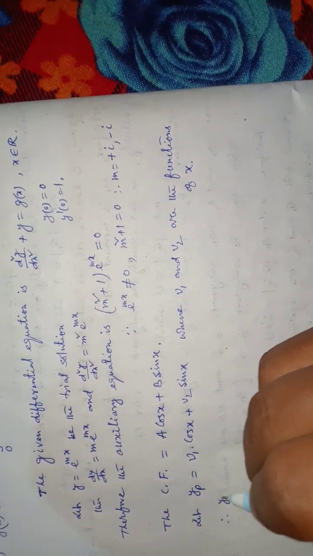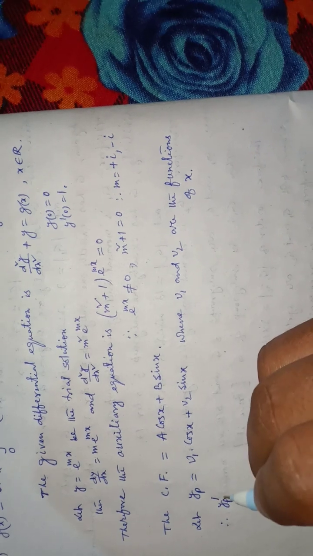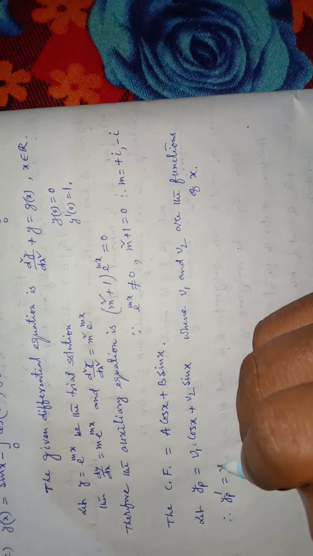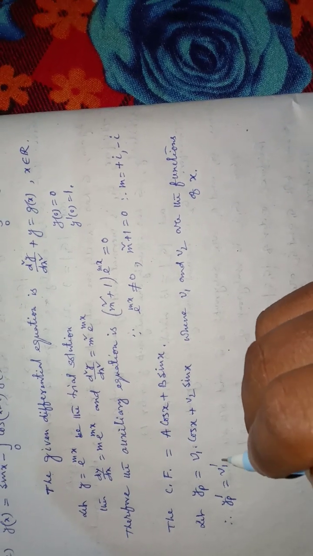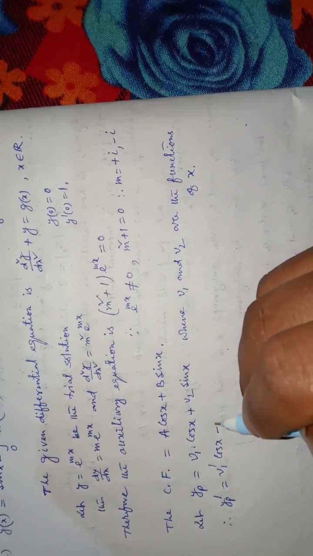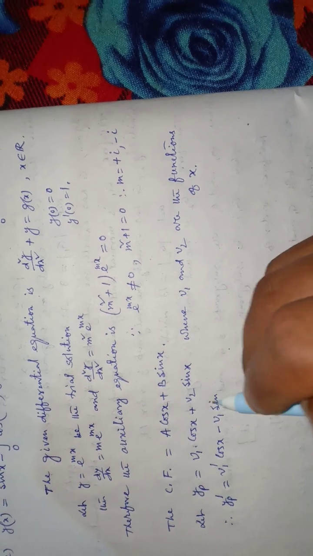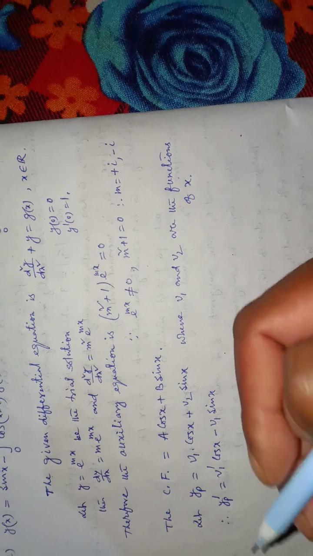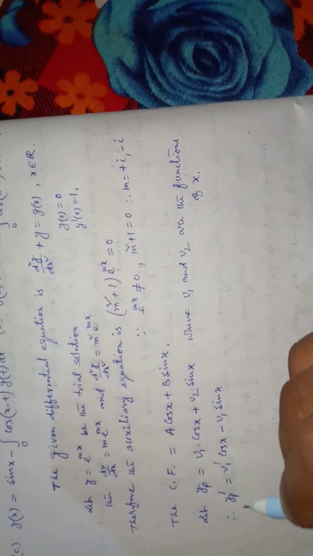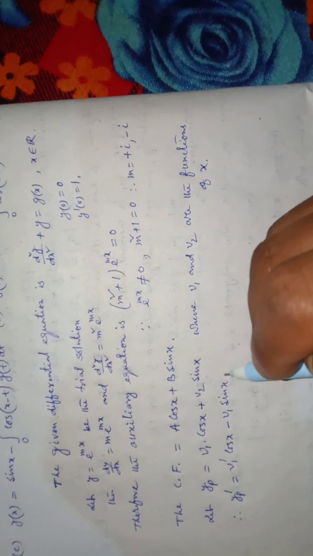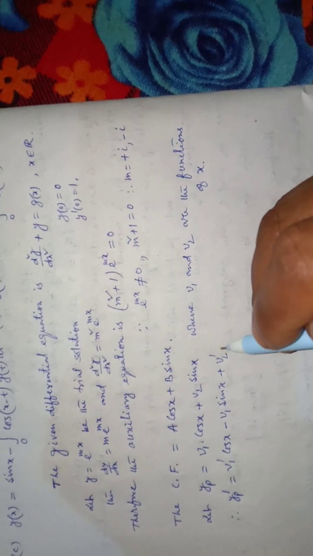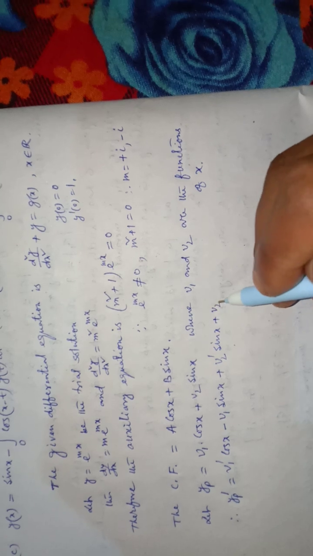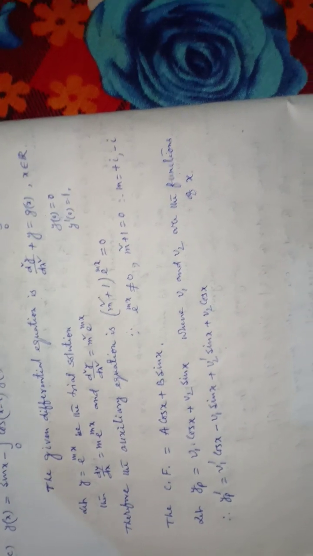So yp dash, that is dyp by dx, is equal to v1 dash cos x minus v1 sin x, with differentiation with respect to x, plus v2 dash sin x plus v2 cos x.